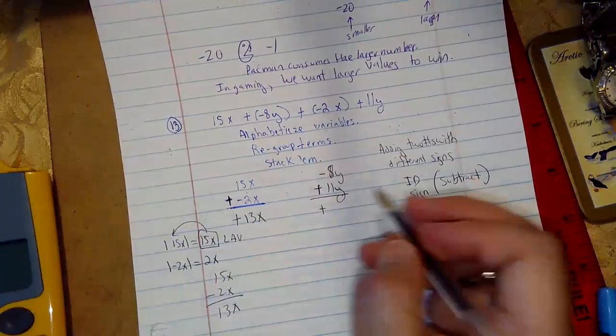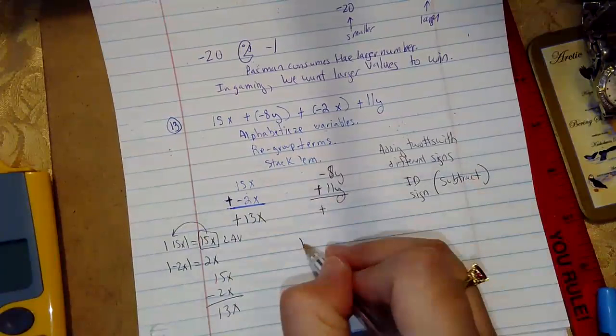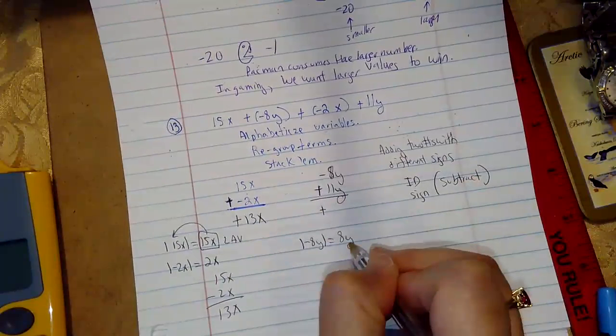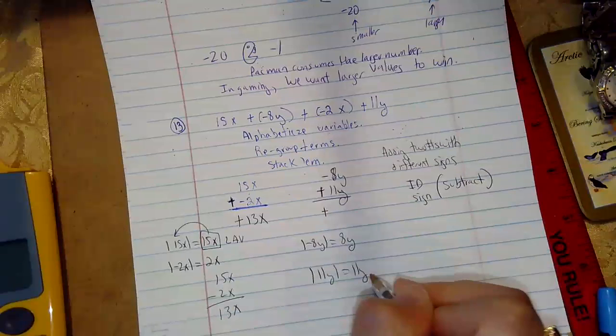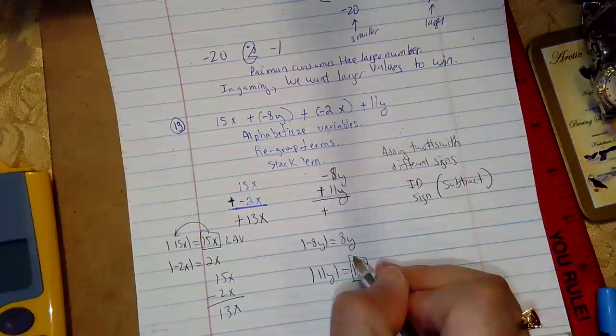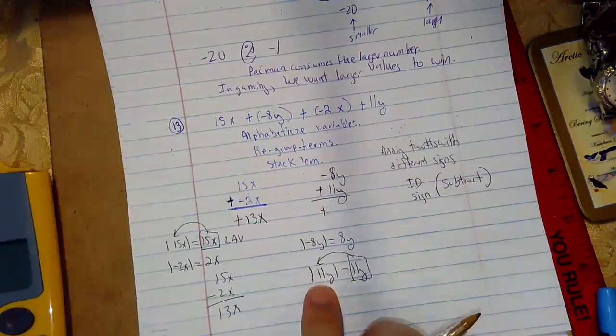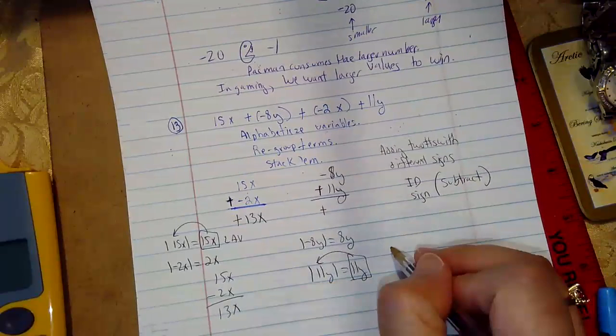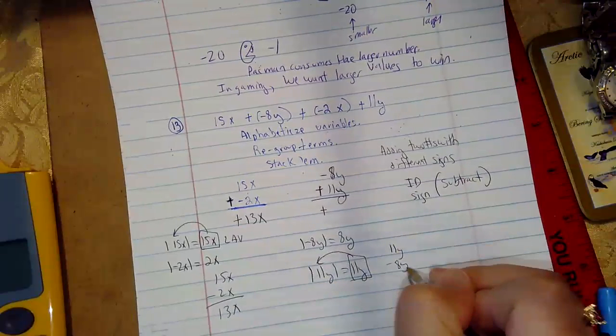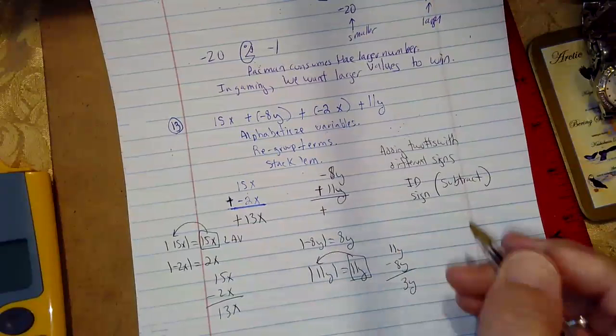And then over here, the absolute value of negative 8y is 8y. And the absolute value of 11y is 11y. This one has the bigger absolute value, and you backtrack, it was positive to begin with. So it's going to be positive. And then 11y minus 8y is 3y.